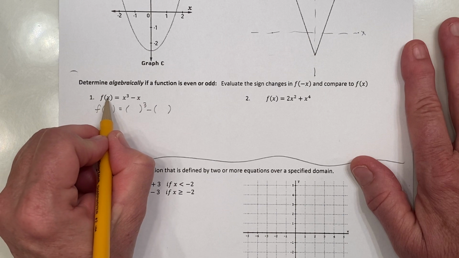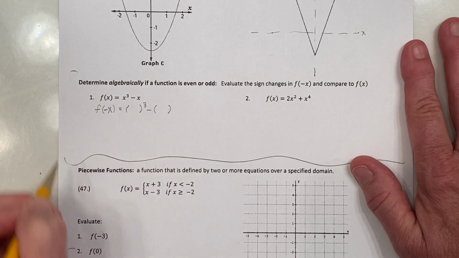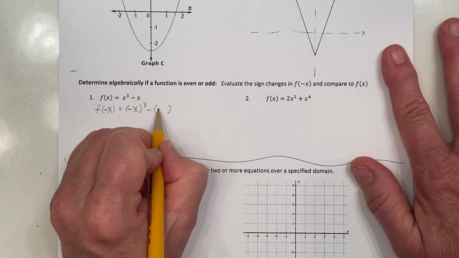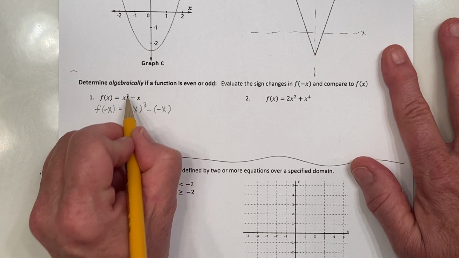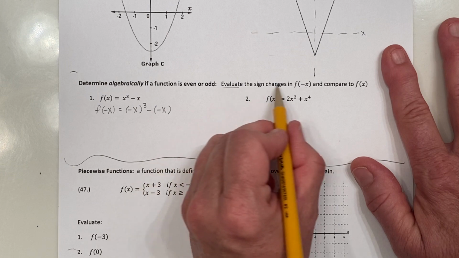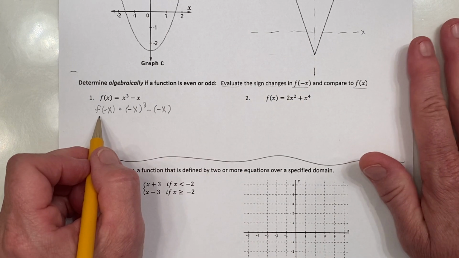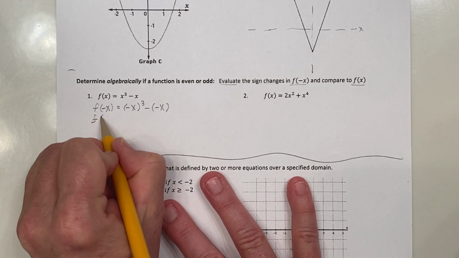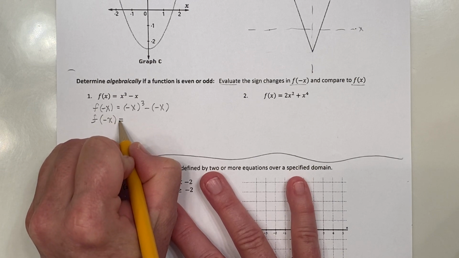And every x I see, starting with this x right here, is going to be changed to the opposite of x. Negative x here and negative x here. And be careful about your parentheses and where you put your placement of your power. So it says evaluate the sign changes in f of negative x and compare to f of x. So, all right, replace x's with negative x. Now I'm going to keep this notation f of negative x. Bring it down. You have the equals.